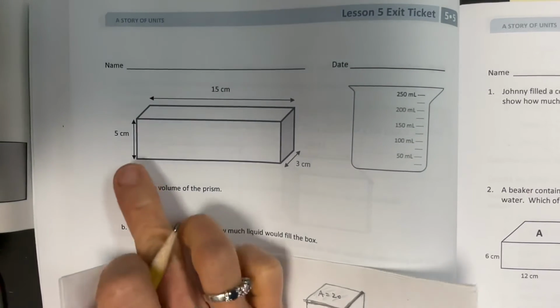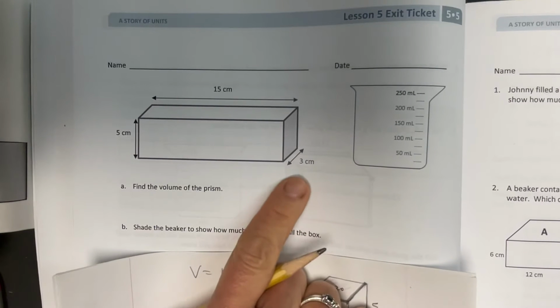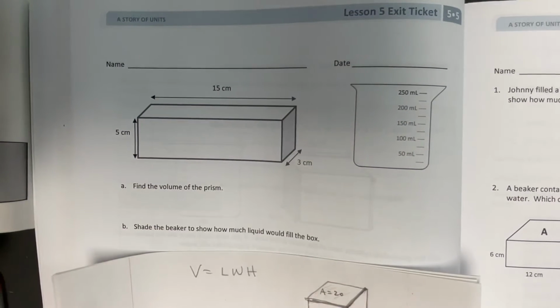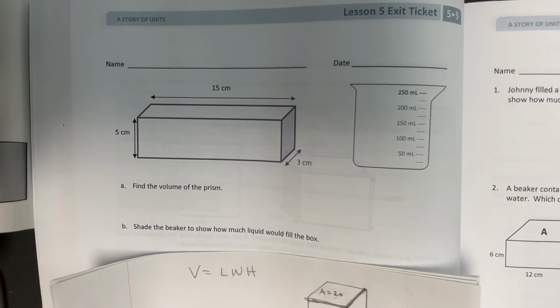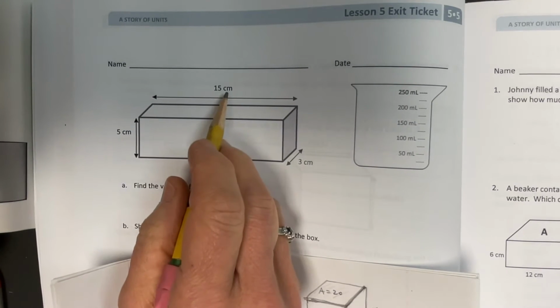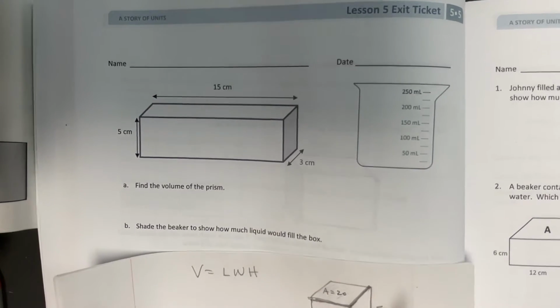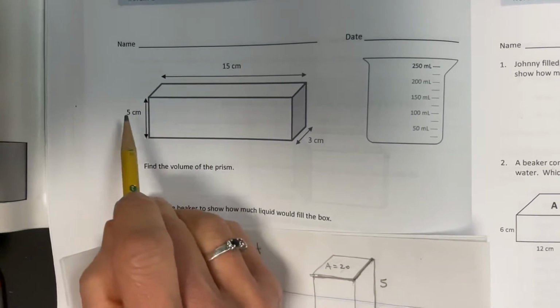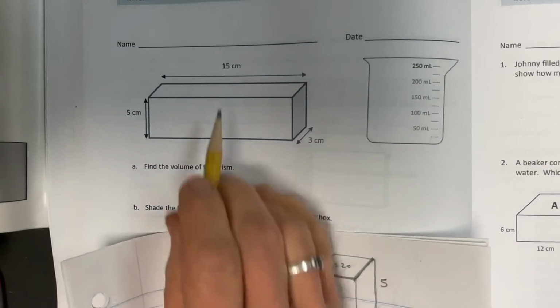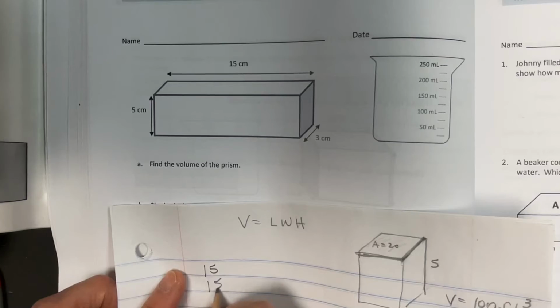So again, you multiply. Now you can decide the order that you want to multiply. It depends. If I did 5 times 3, I'd have to do 15 times another 15. So you could do it that way. Or I might say 5 times 15, do that first and then multiply by 3. Whichever way you want to do it is fine. I'll go ahead and say 5 times 3 is 15, so I have to multiply by another 15. So 15 times 15.